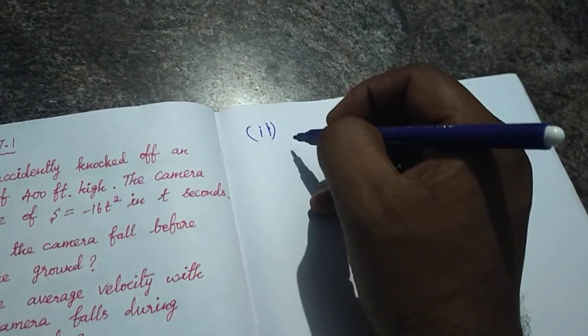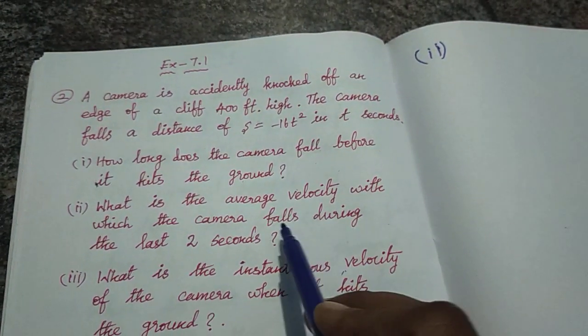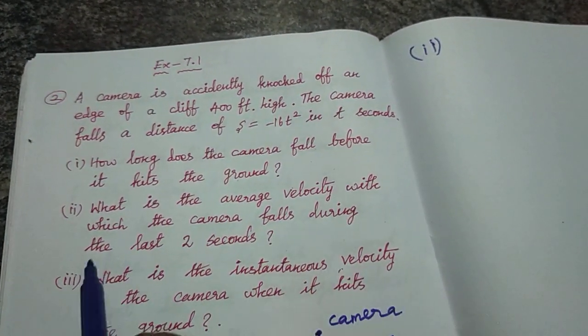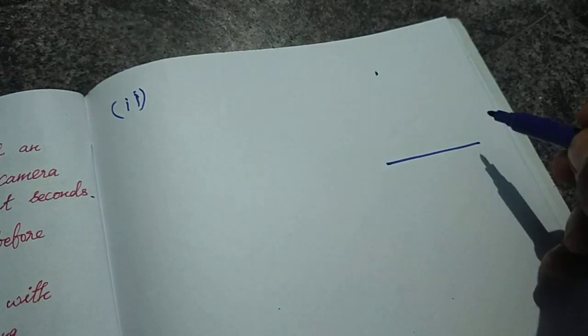Second one: what is the average velocity with which the camera falls during the last 2 seconds? Last 2 seconds. This is the place of the camera. This is the ground.